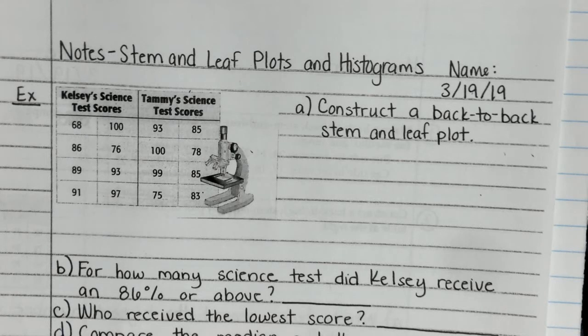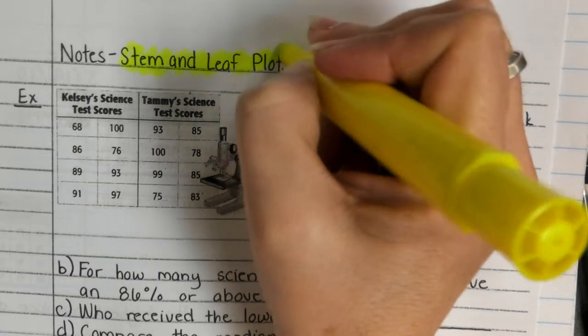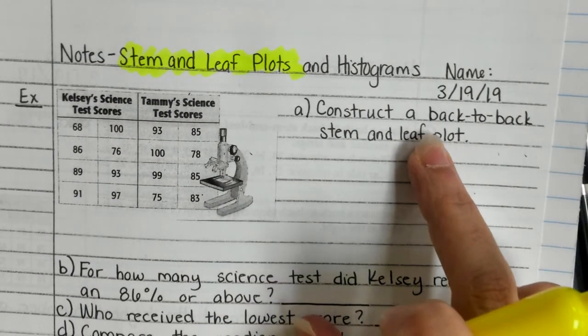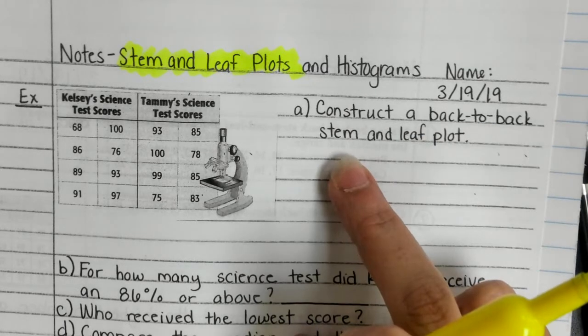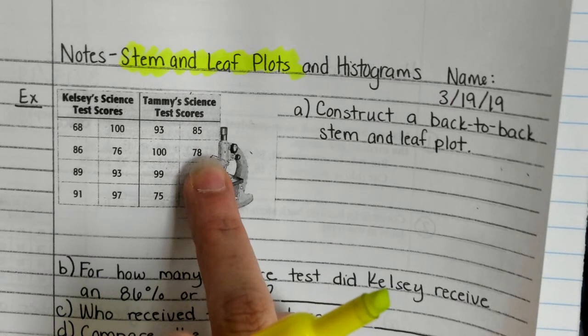Now, we're going to start with stem and leaf plots. A stem and leaf plot's kind of like it sounds. It's going to have this stem, and it's got these little things shooting off of it, the leaves. When creating these, this is the first one we're going to do. We're going to construct one, and they call this one a back-to-back stem and leaf plot because we're going to do two sets of data.